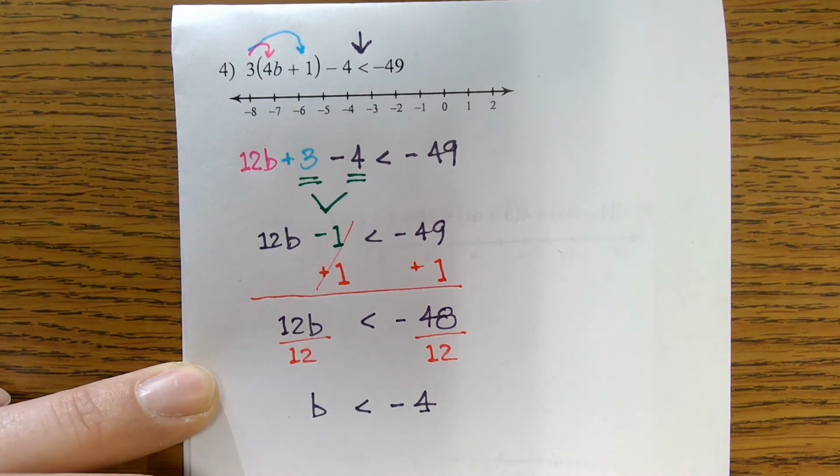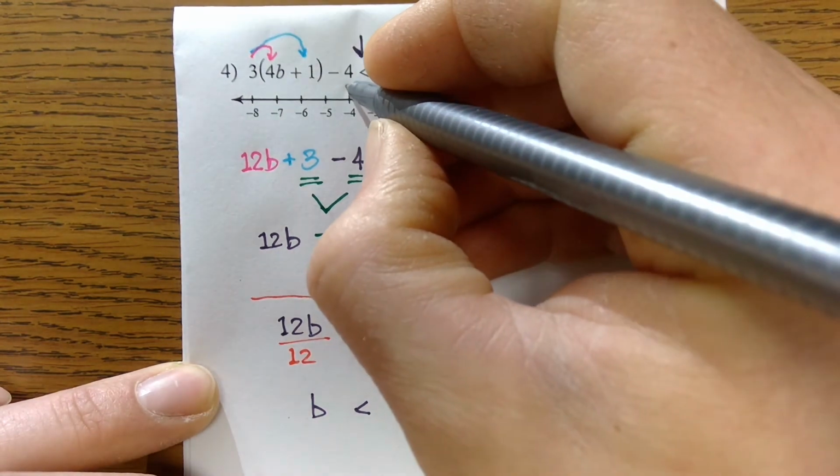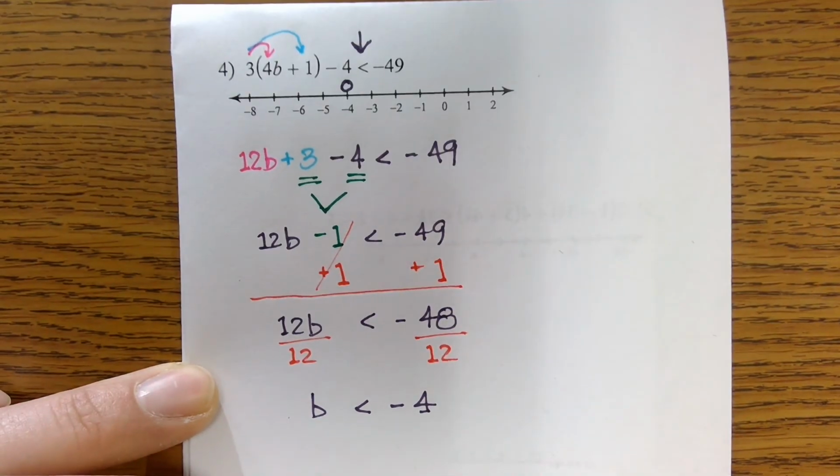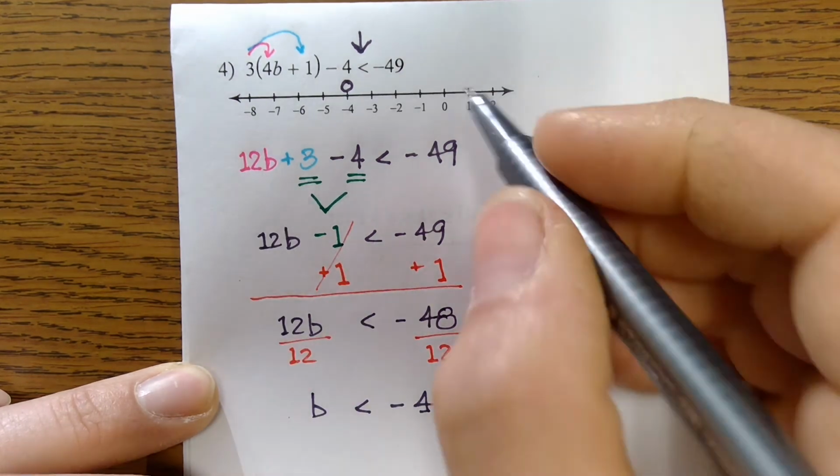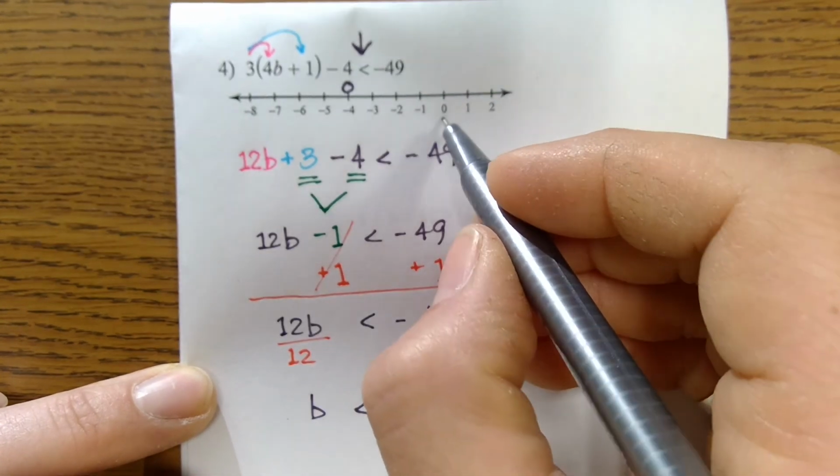The final step is the graph. So I put an open circle on top of negative 4, and then I have to decide, pick a number from the left or the right. I'm going to pick the right because I find that to be a little bit easier. So I'm going to try 0.